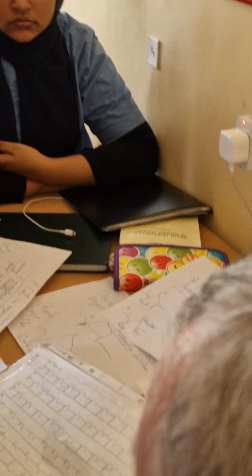Small filtration pressure in the lung area.